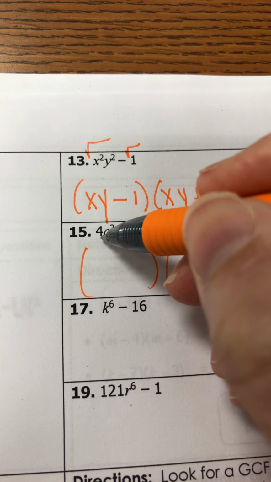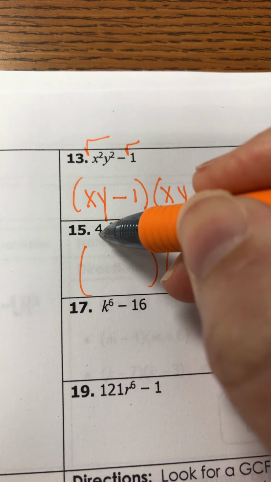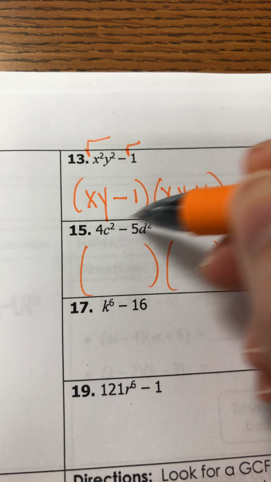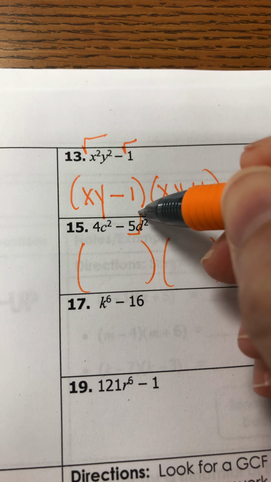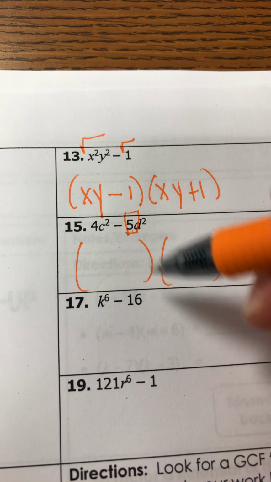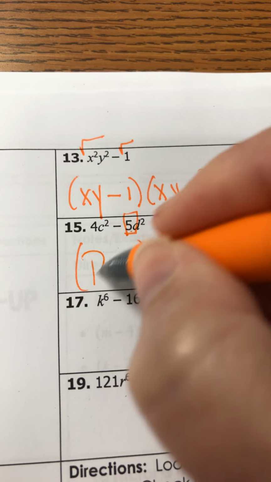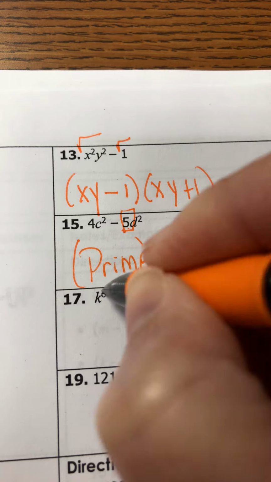Okay. This is going to be the square root of 4 is 2. The square root of c squared is c. Oh my, what is this? That's a prime number. It's not a perfect square. So this is not going to factor. It's prime.